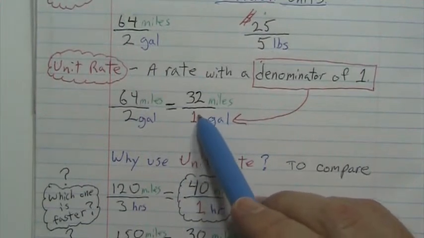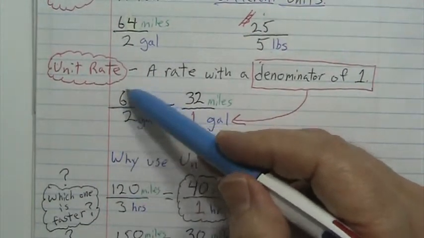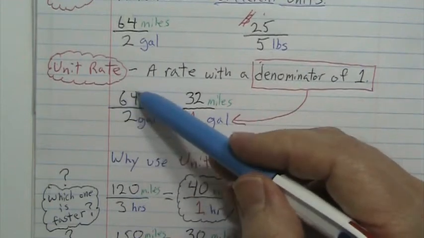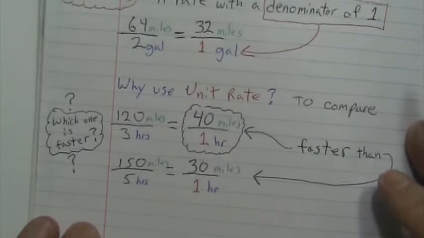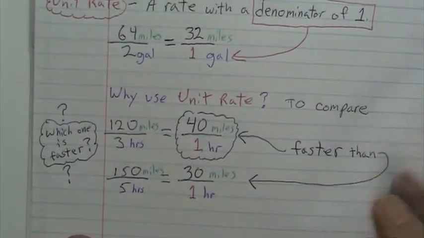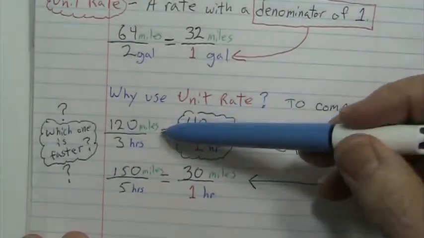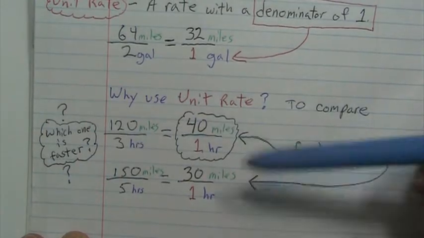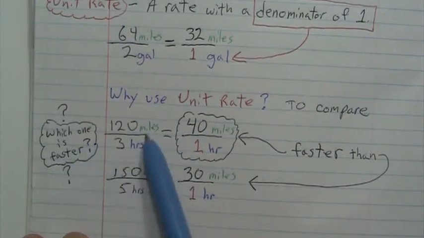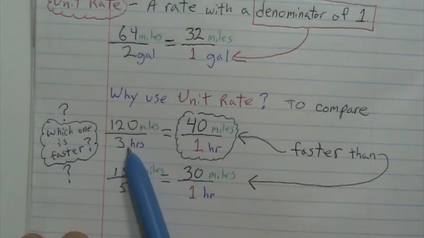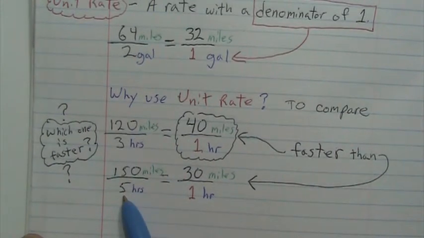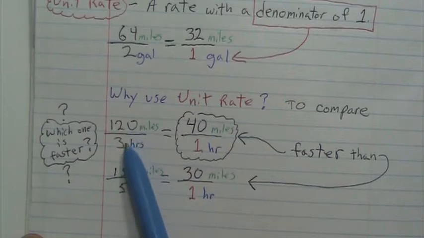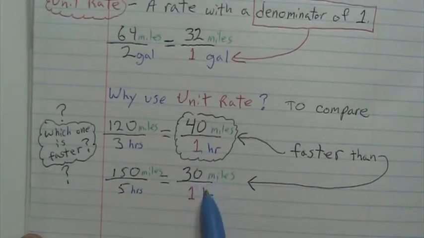And how we get that answer is just dividing. Making this fraction here, just dividing it. Like 64 divided by 2 is 32. All right, and why we want unit rate is because unit rates are easy to compare. For example, which one is faster, 120 miles per 3 hours or 150 miles in 5 hours? Which one's faster? Well, you make it into a unit rate. So 1 hour, they both have 1 hour.